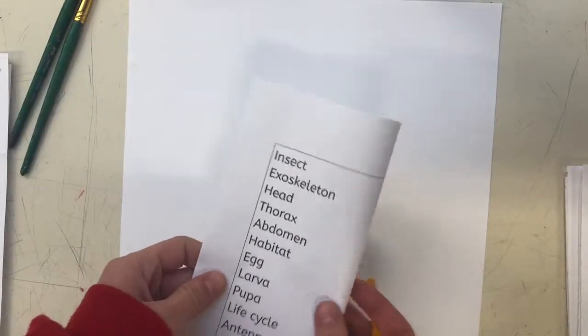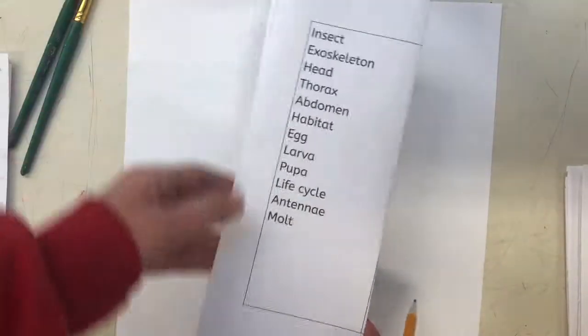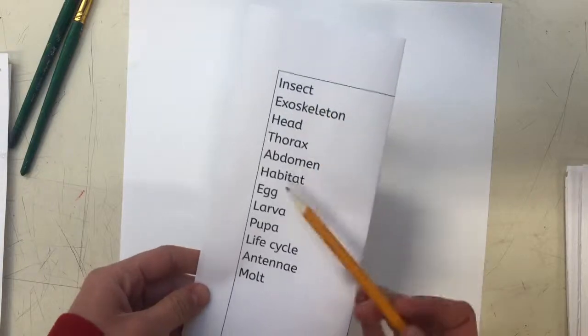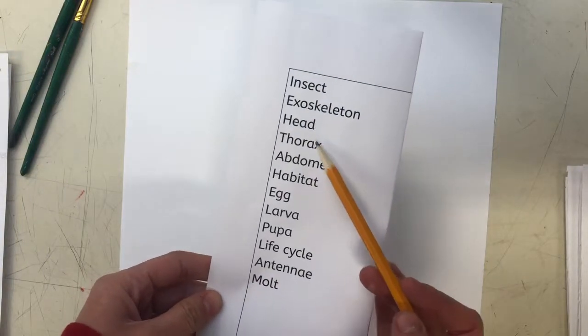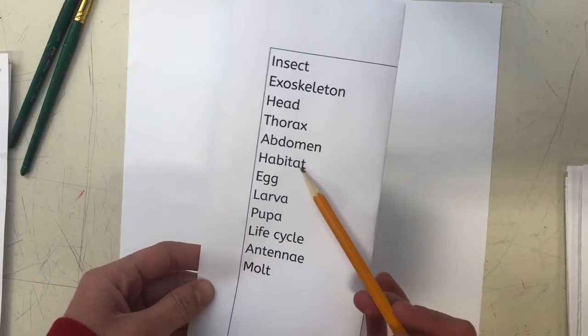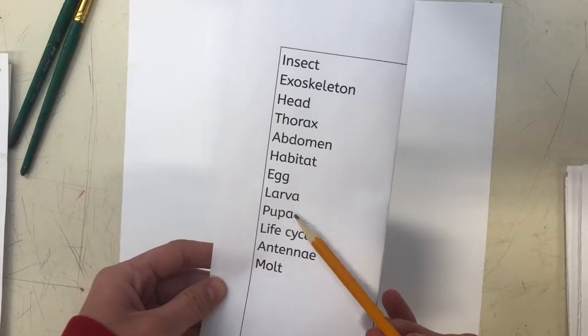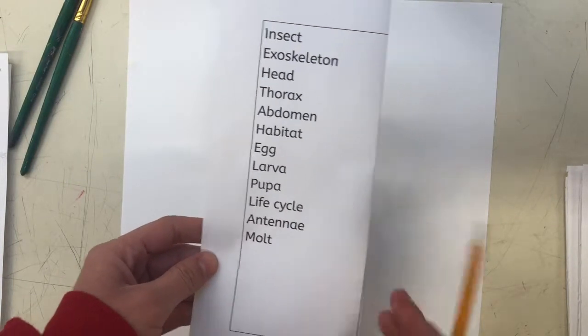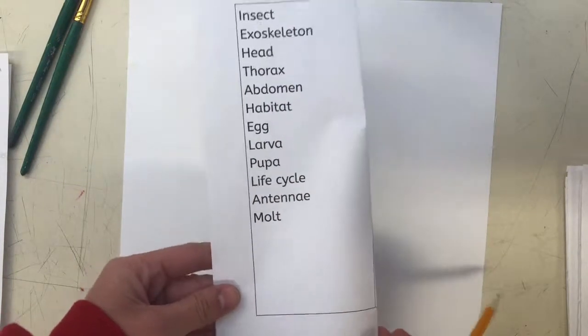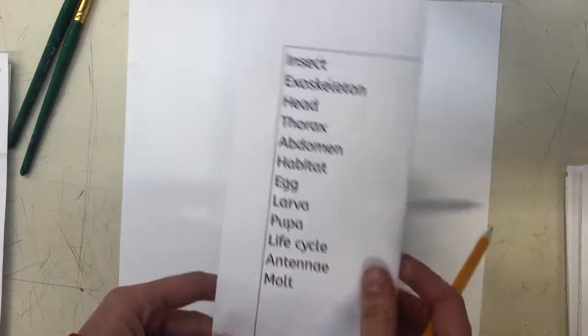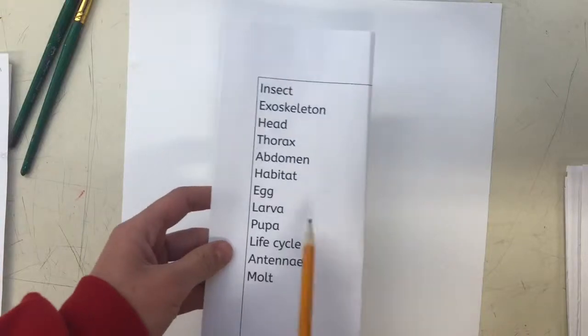You're all gonna have a list of vocabulary words that go along with insects. Insect, exoskeleton, head, thorax, abdomen, habitat, egg, larva, pupa, life cycle, antenna, and molt. These are words that you're going to learn in your classroom with your classroom teacher as well. So if you don't know what they mean yet, that's okay. We're going to learn that along the way.